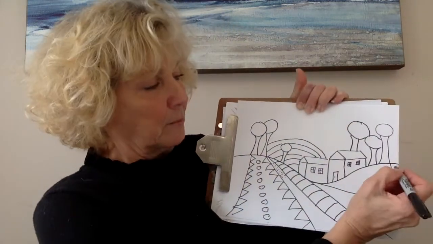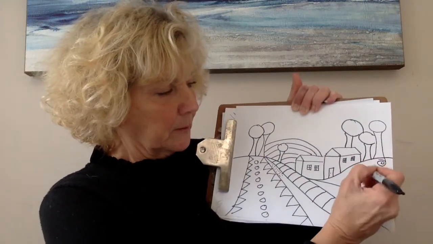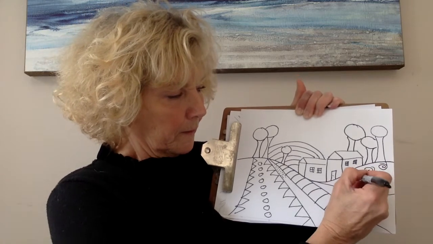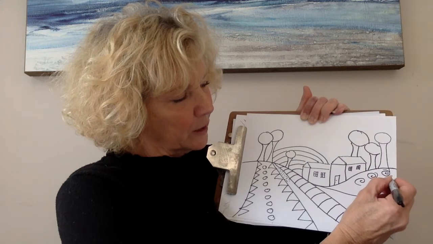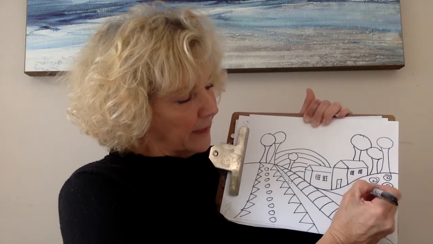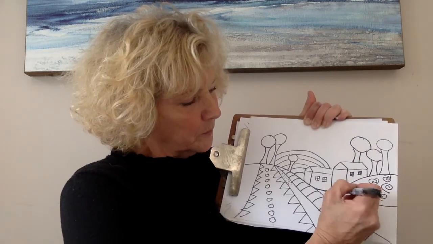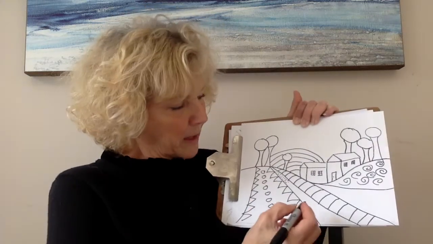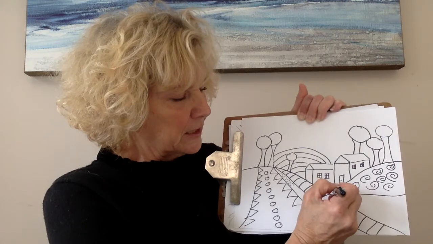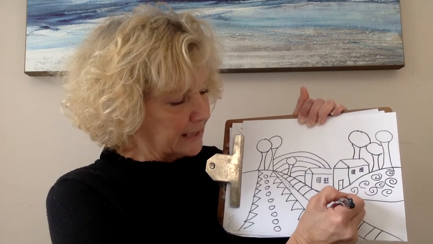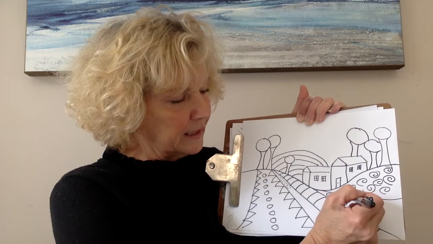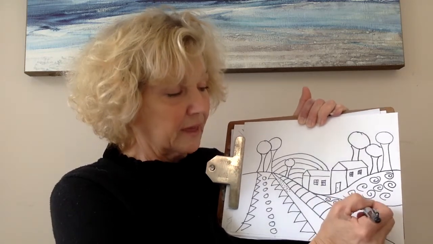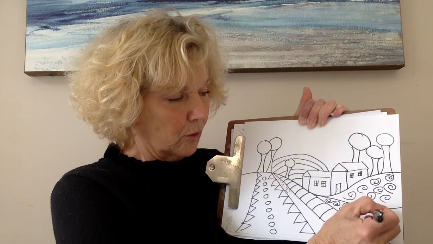I can do some spirals. And you know how to do your spirals. It's kind of like a C, but it goes around and around. And they can go different ways. Maybe over here I'll do spirals connected to each other so that it kind of looks like an S. It's up to you, whatever you like to fill in all your spaces with in your foreground.